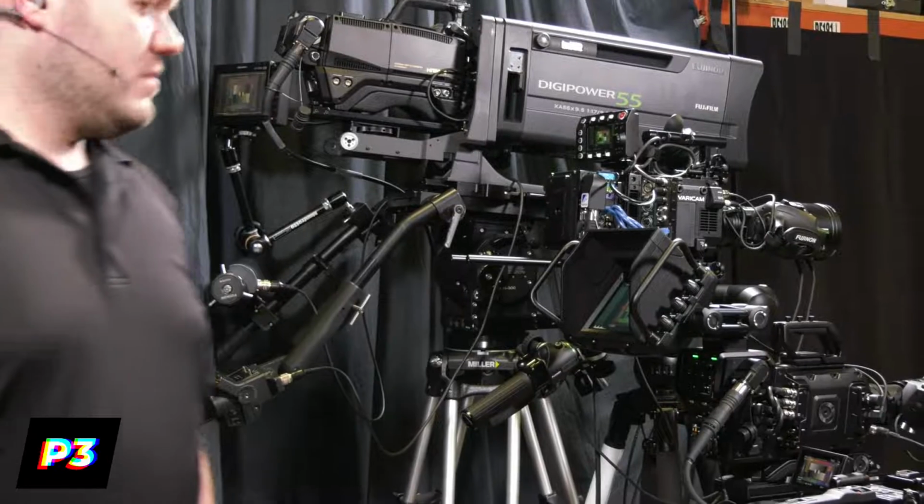So one thing we didn't talk about in price is the cable itself. Yeah, I do have that written down. SMPTE fiber cable, $1,000. And that's just the cable.